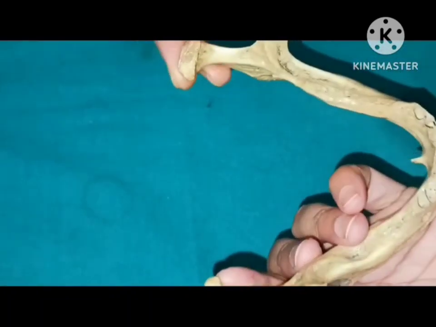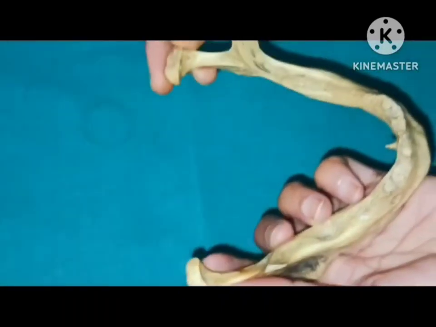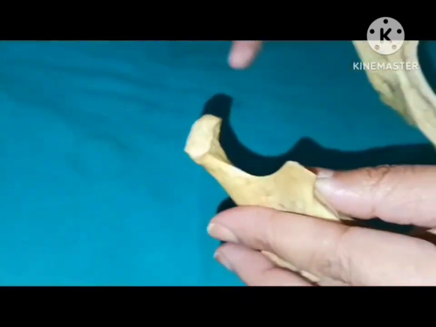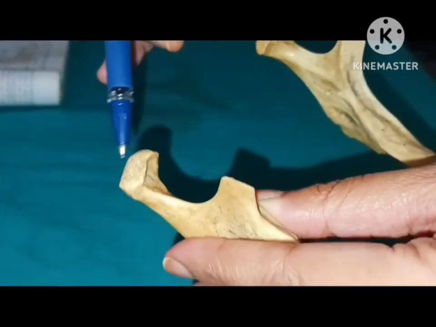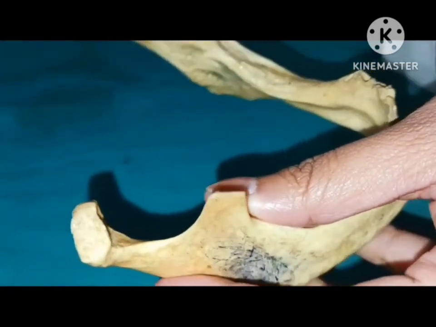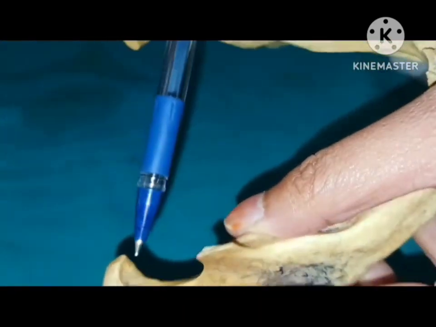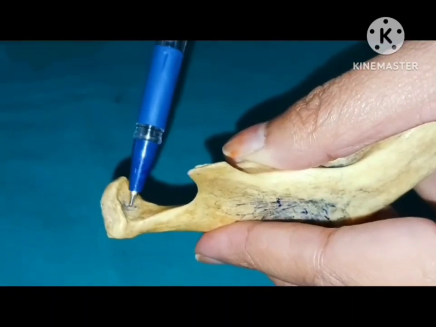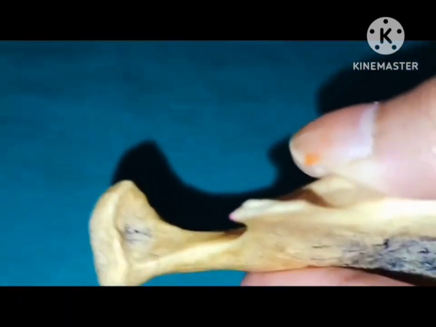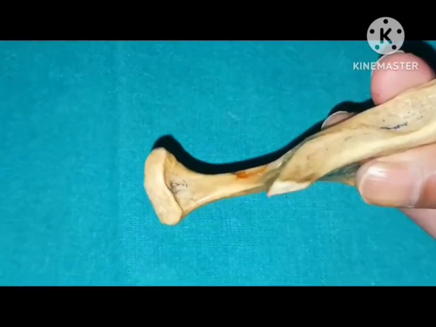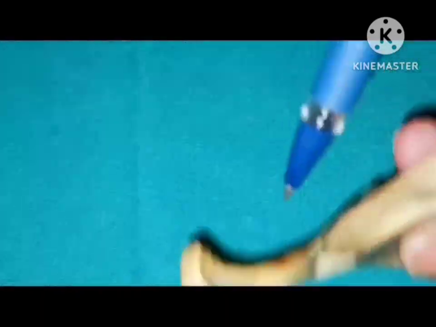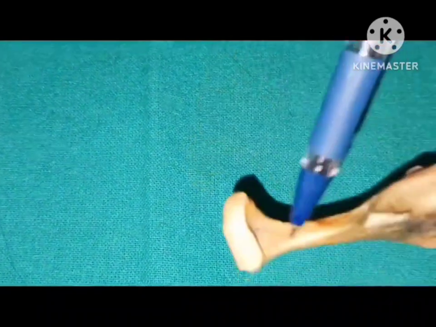This head forms a very important joint, that is temporomandibular joint with temporal fossa. This is the head of the condyle. This is neck of the condyle. This constriction forms the neck of the condyle, and this is head of the condyle. And there is a depression here, and this depression is called pterygoid fovea. Both sides you can appreciate this pterygoid fovea.